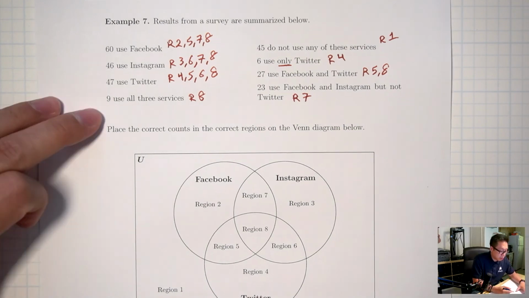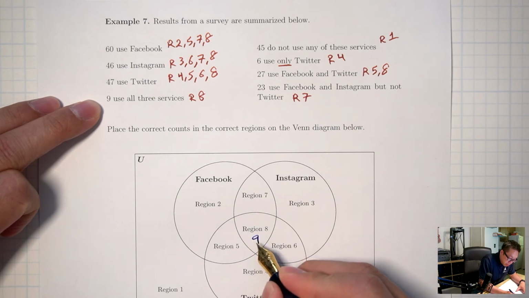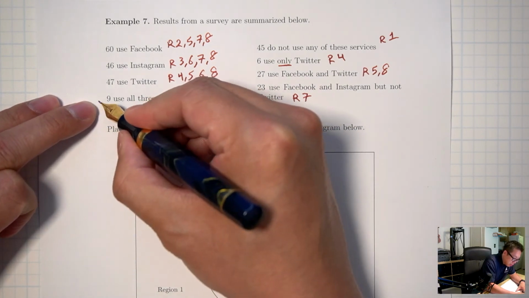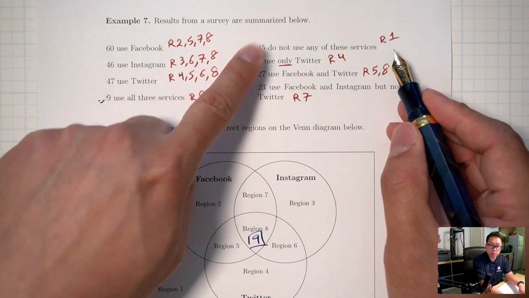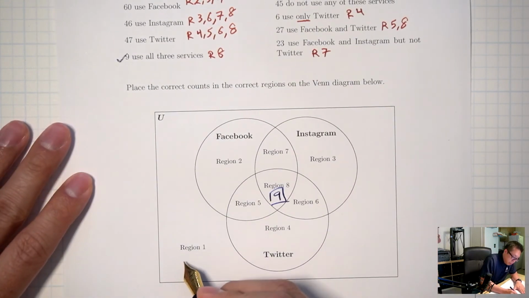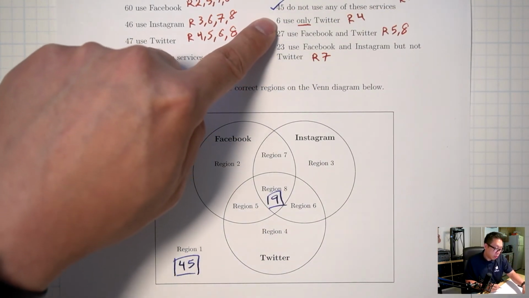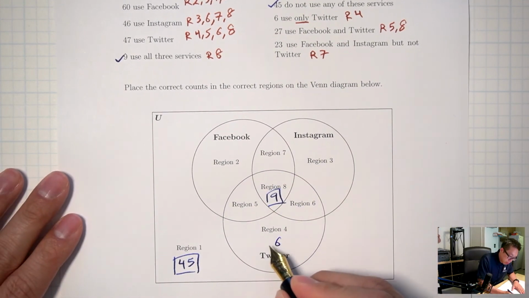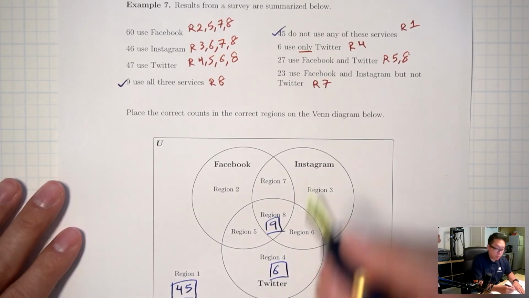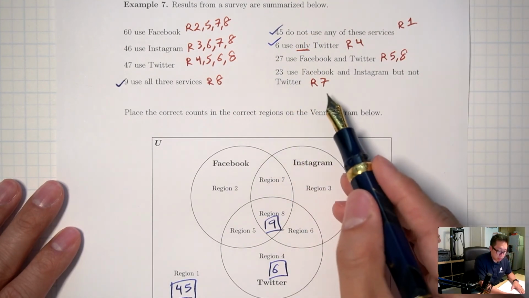The 9 is region 8, so I can put in 9 for region 8 right away. 45 is just region 1, so I can put in the 45 right away. 6 is region 4, so I'll put 6 for region 4. And then the 23, which is region 7.